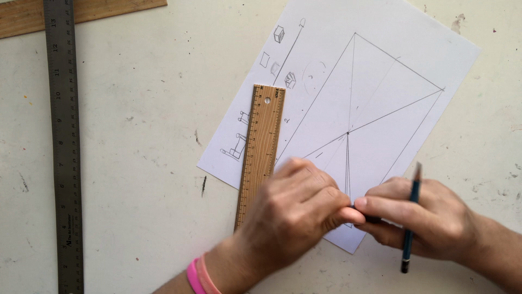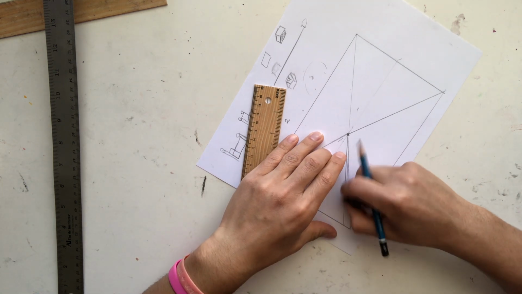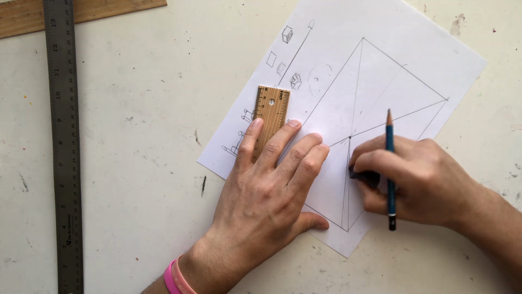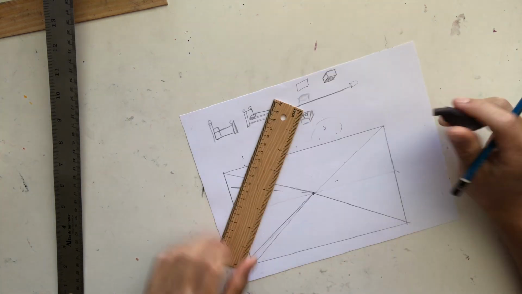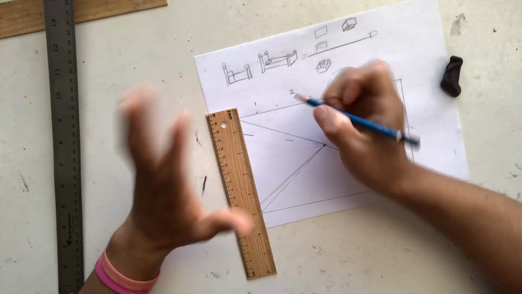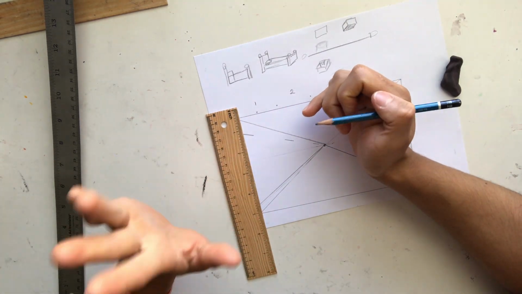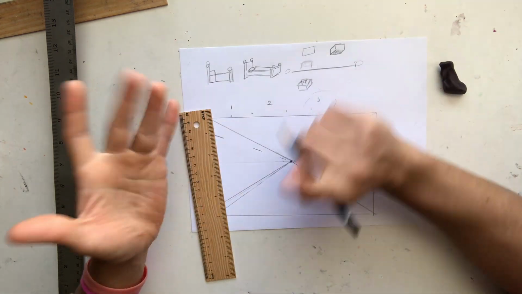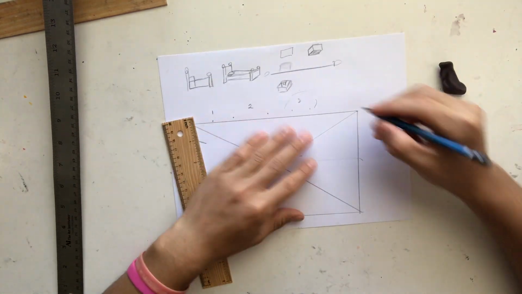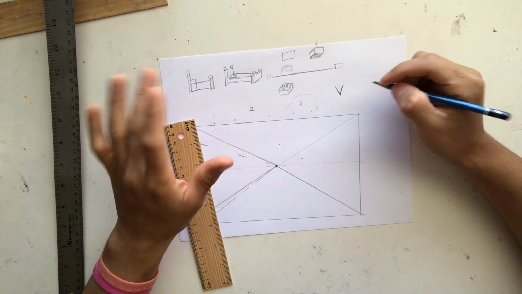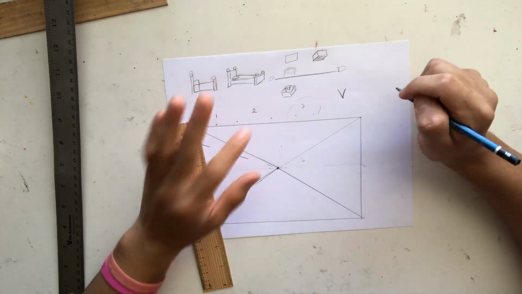When you're drawing, take your time. We're only practicing for now, of course. So for the vertical lines, those are the lines that are going up and down. The way I remember vertical versus horizontal is vertical starts with V, which looks like an arrow going up and down.